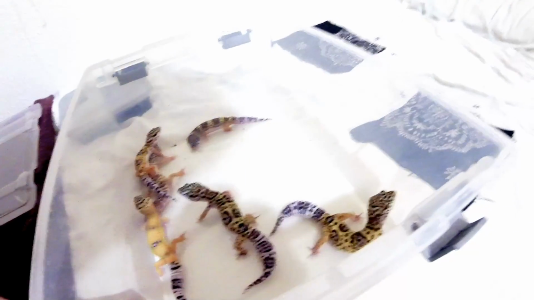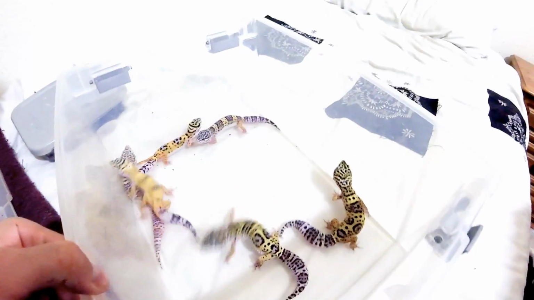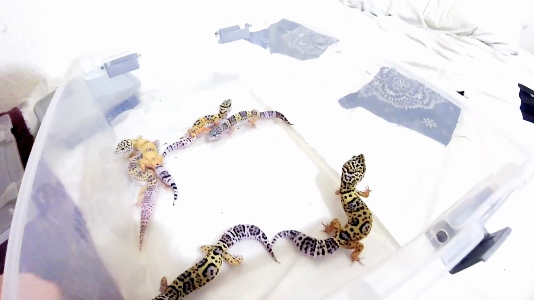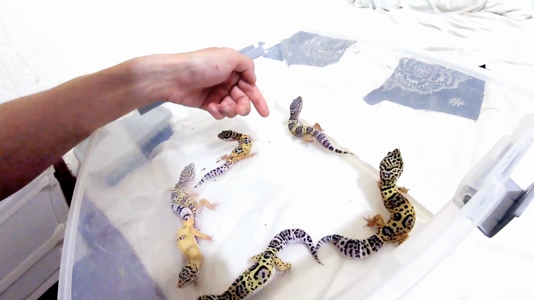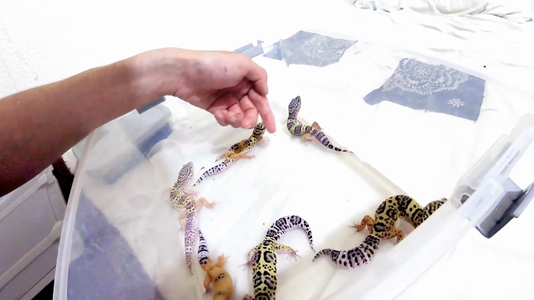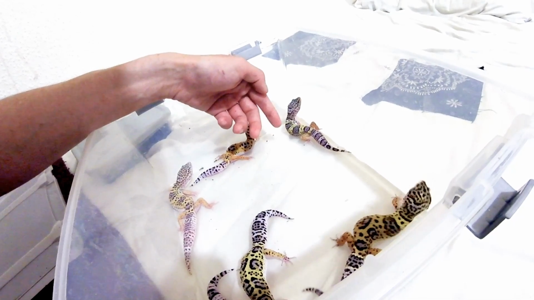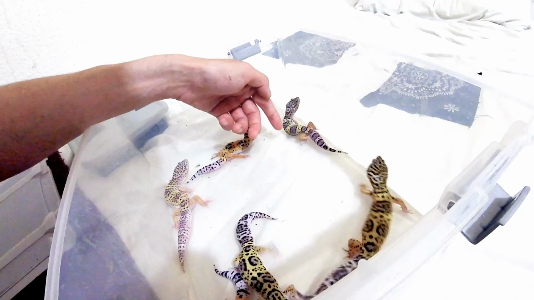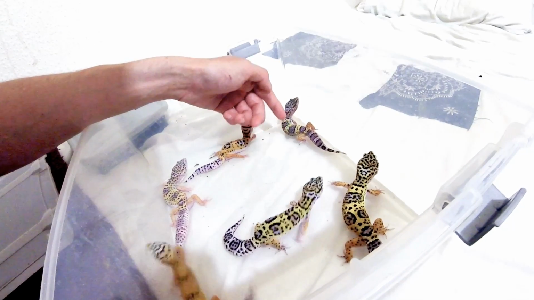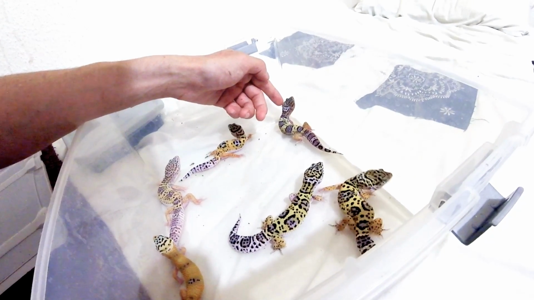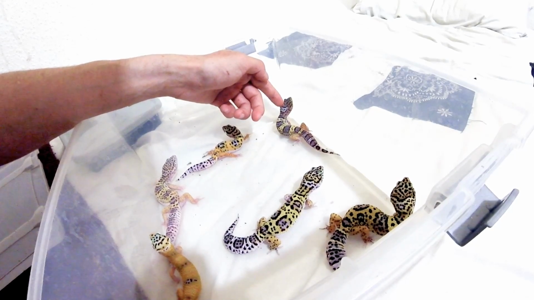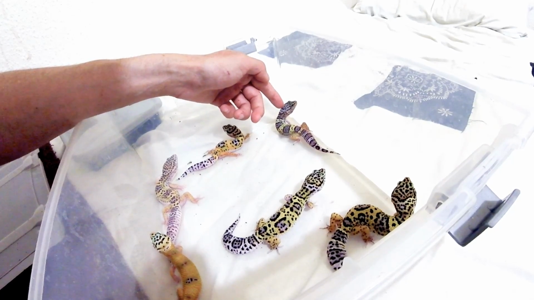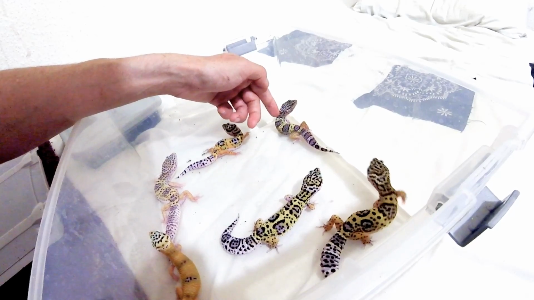But two of the obvious characteristics of max snow is, there's three characteristics. There's less yellow, and the dark pigmentation tends to be a dark grey instead of black, and it's also broken up into little spots.